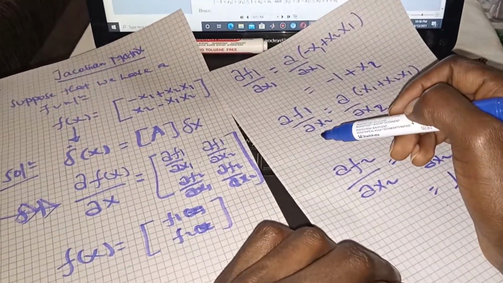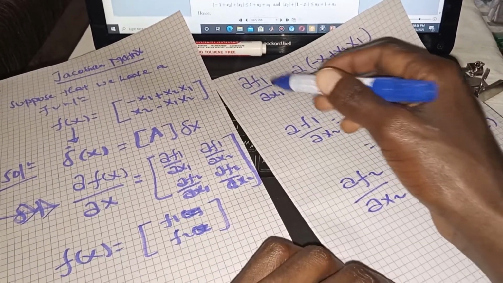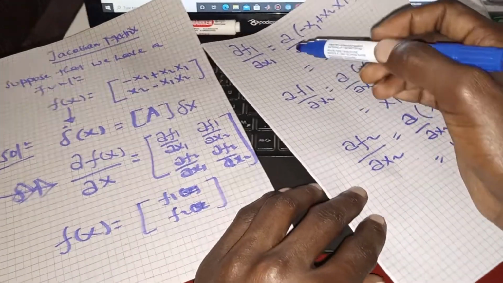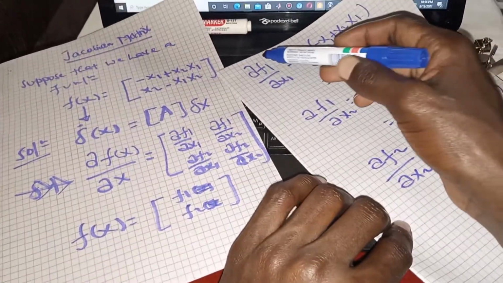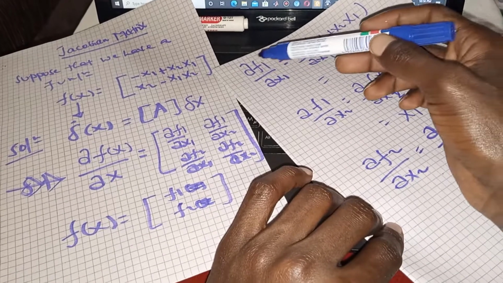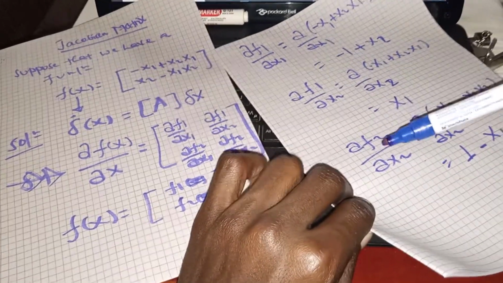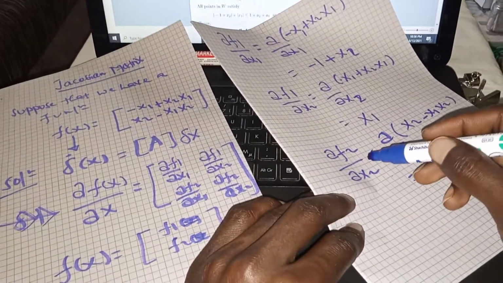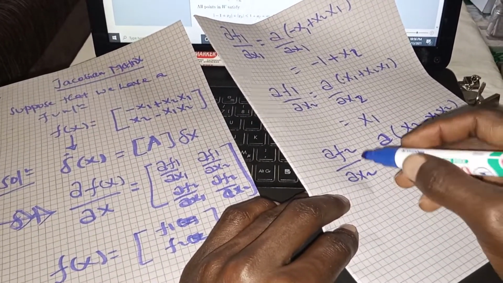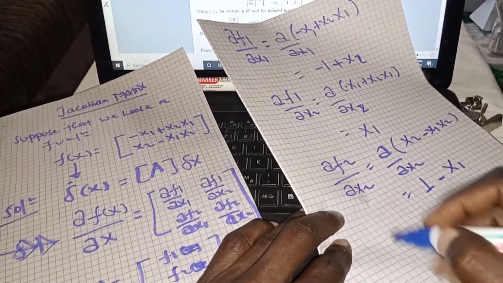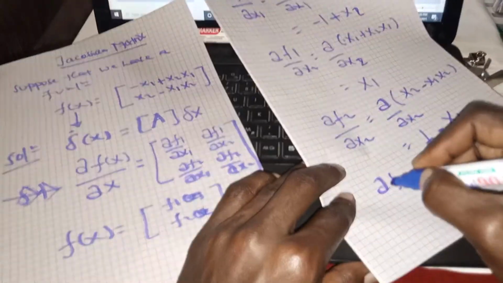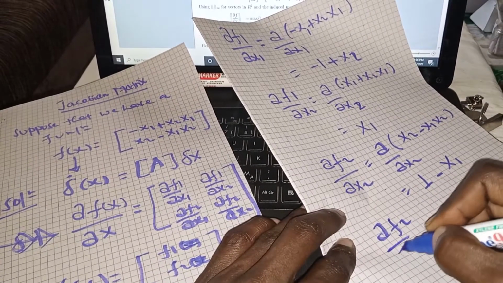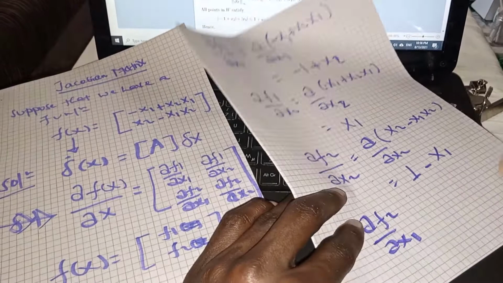This is f1 with respect to x2. This is f1 with respect to x1. So we have two estimations. The first one is estimating the f1 function with respect to x1 and x2. The second is f2 with respect to x2 and x1. So the second thing is the partial of f2 with respect to x1.